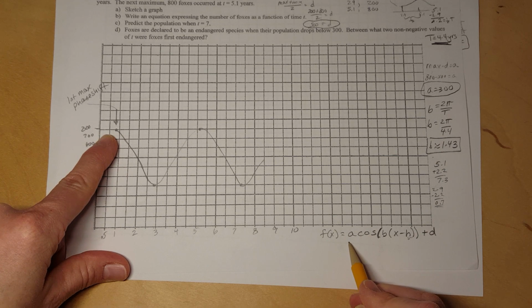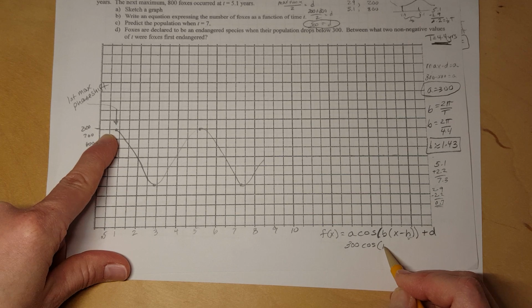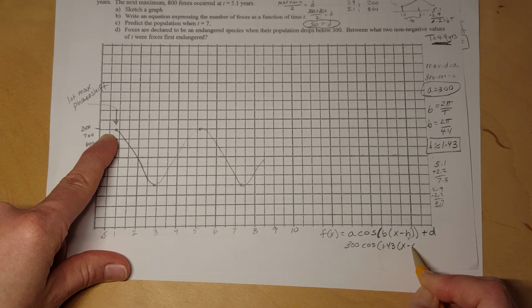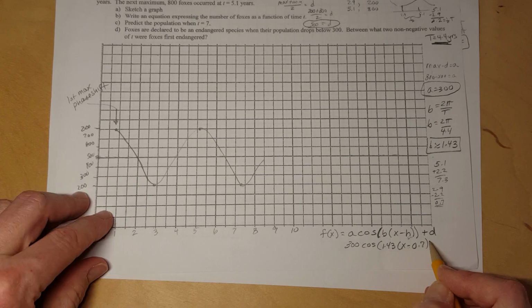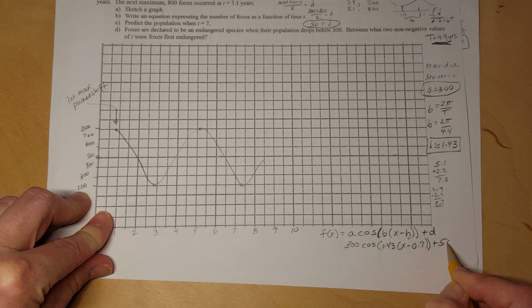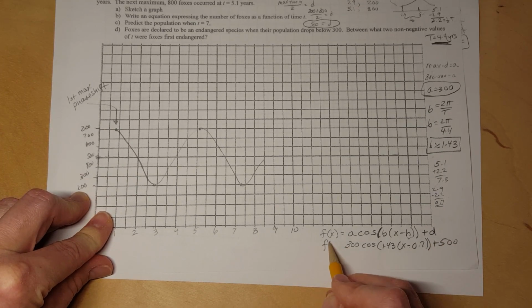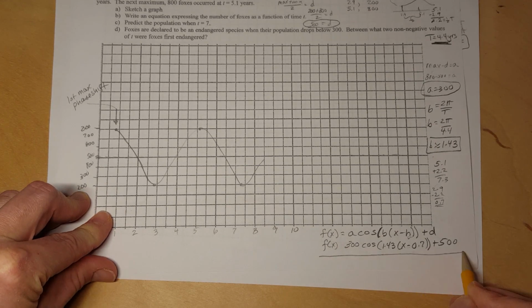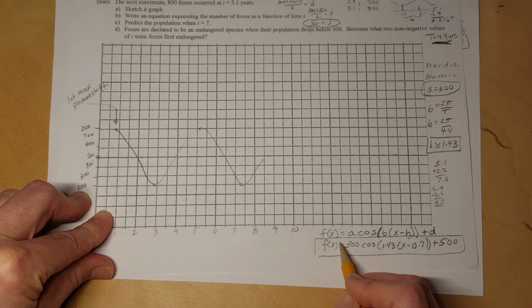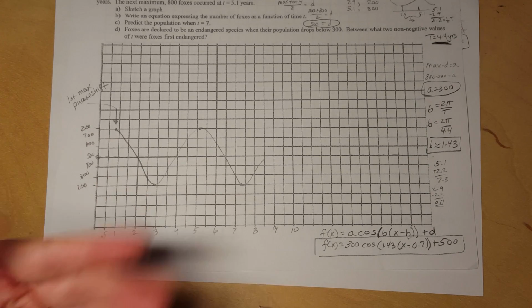So we have a is 300 cosine, b is 1.43, x minus 0.7, and we keep the minus because it's a shift to the right, plus 500. And that's the equation that models the population of foxes, where x is the time axis, or the population of predators.